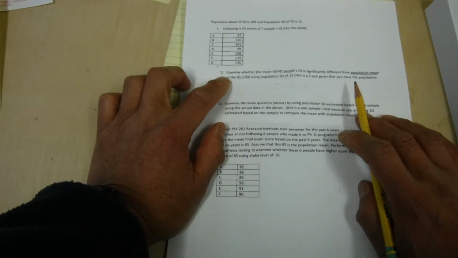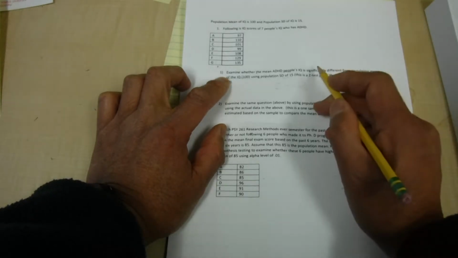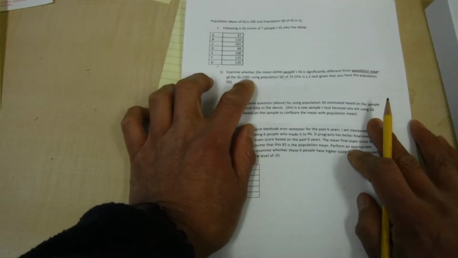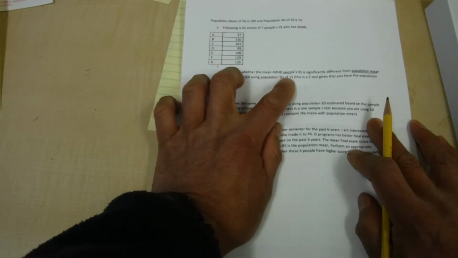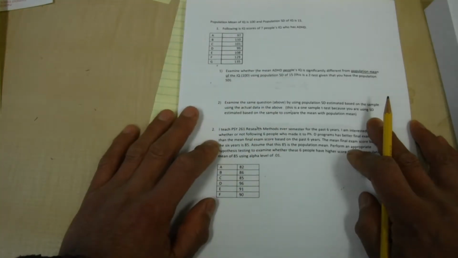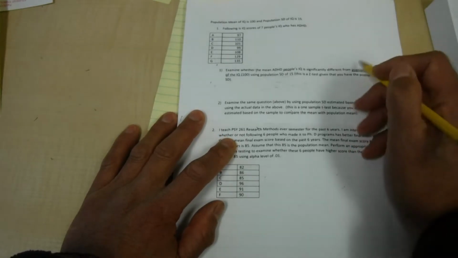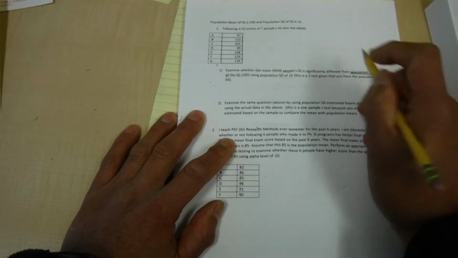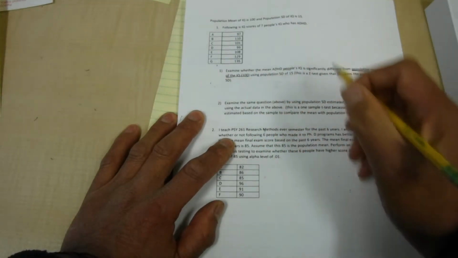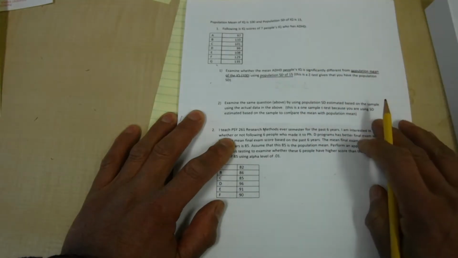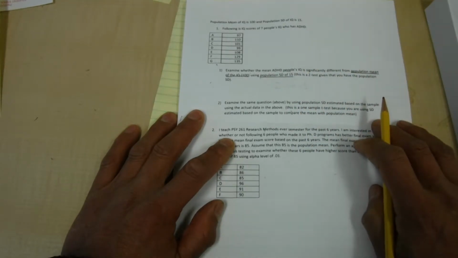Examine whether the mean ADHD people's IQ is significantly different from the population mean IQ score, which is 100, using a population standard deviation of 15. So this is a typical case of a z-test because first you have a population mean available, which is 100, and then you also have a population standard deviation available to you, which is 15.